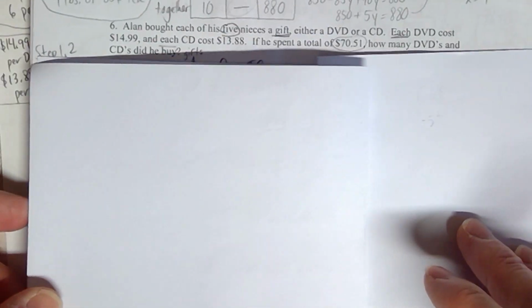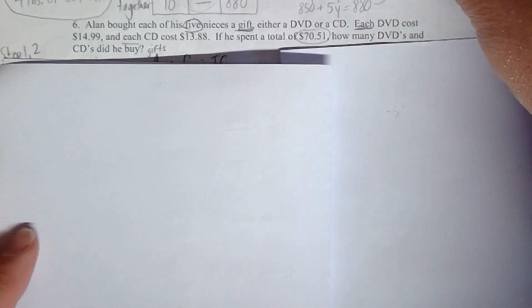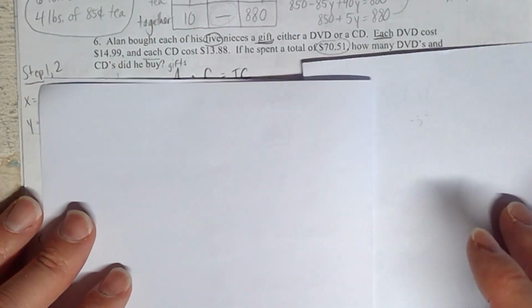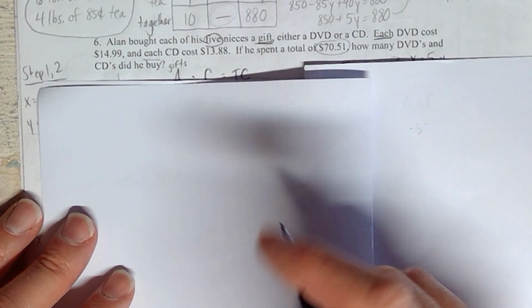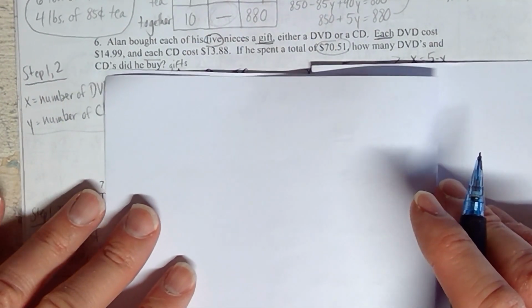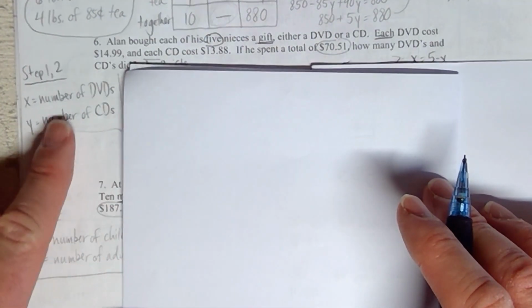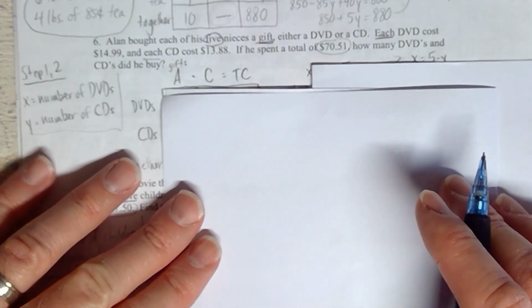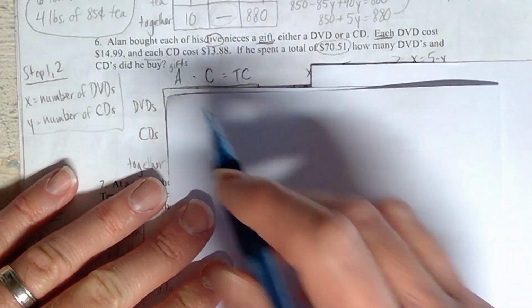So steps 1 and 2, it says we need to determine, of course, what we're trying to find. It says how many DVDs and how many CDs did he buy. So you can see I set up my variables as usual here. And so then I've got my formula on top.